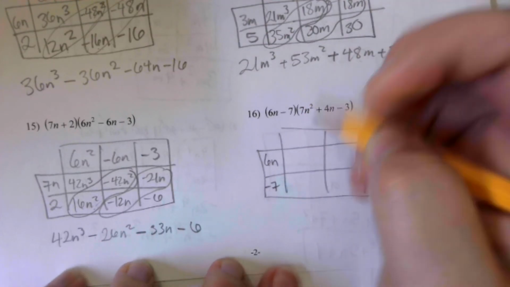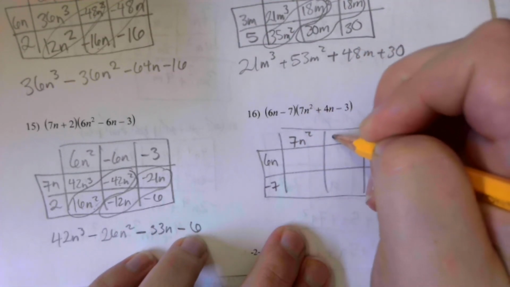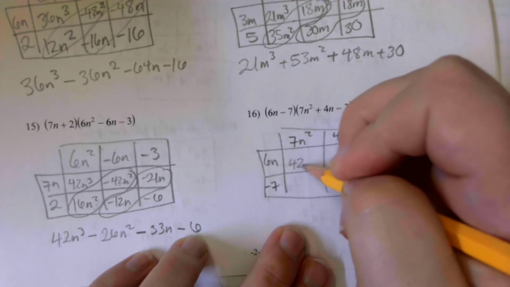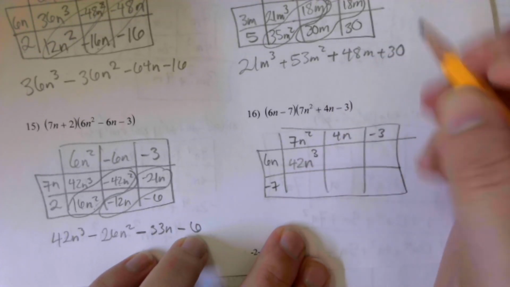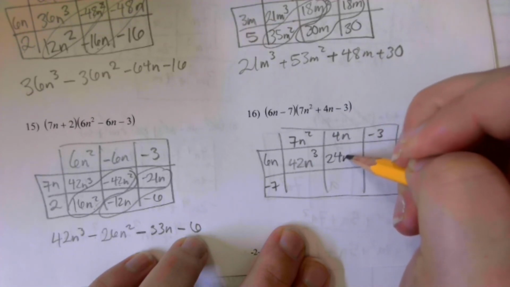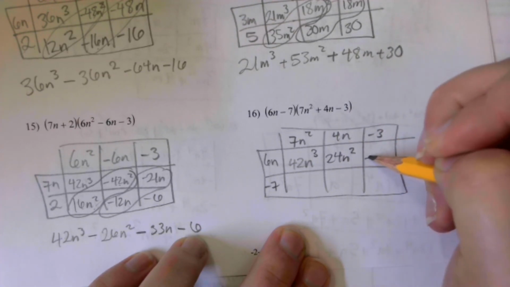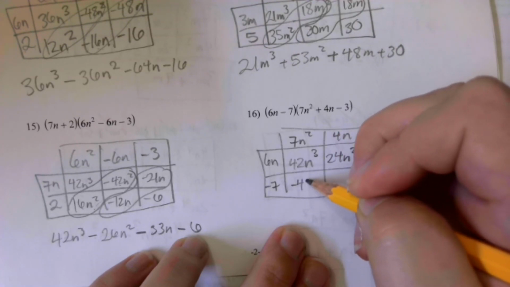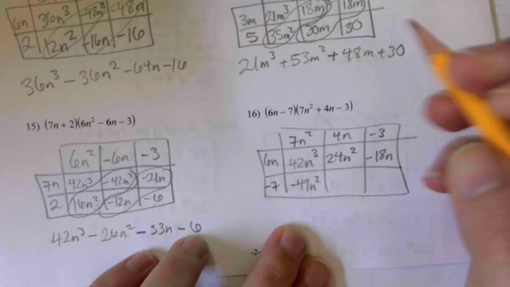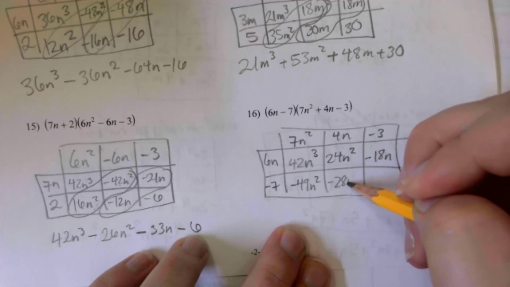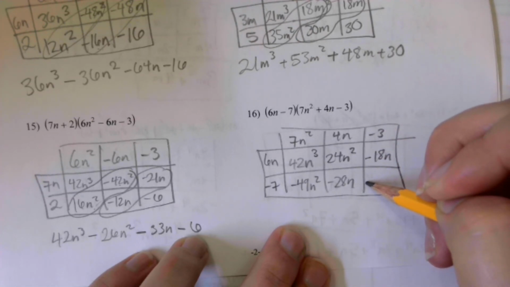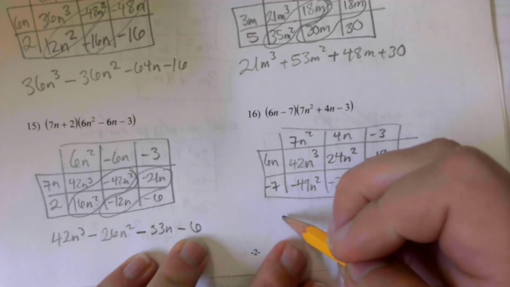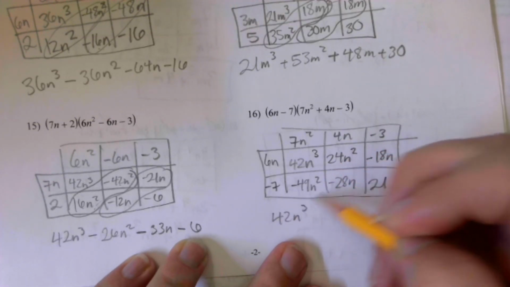6n minus 7. 7n squared, 4n minus 3. 42n cubed. 24n squared. 18n. Negative 49n squared. Negative 28n. 21. Combine like terms. 42n cubed.